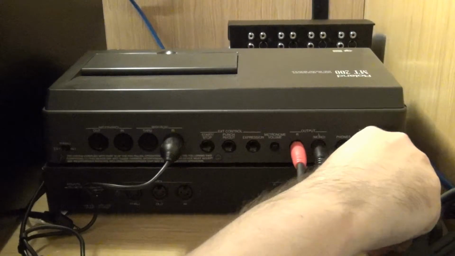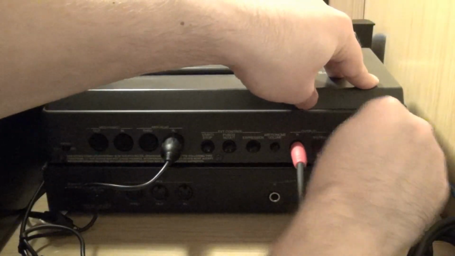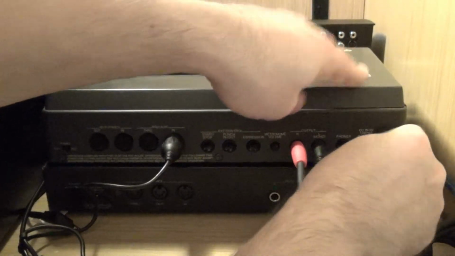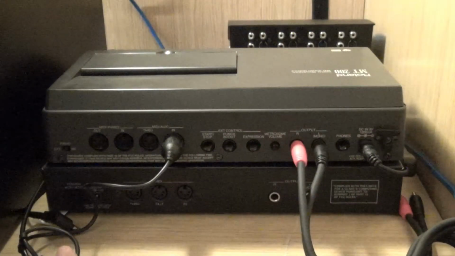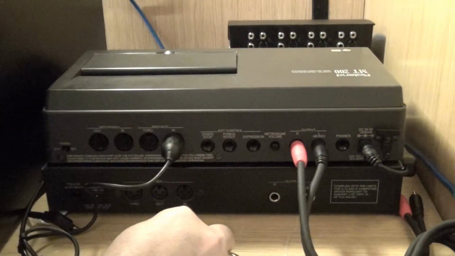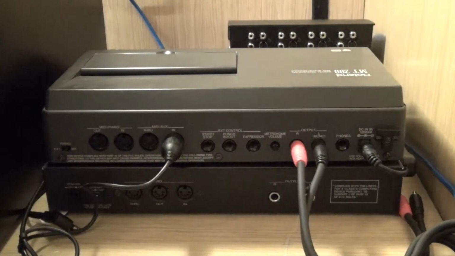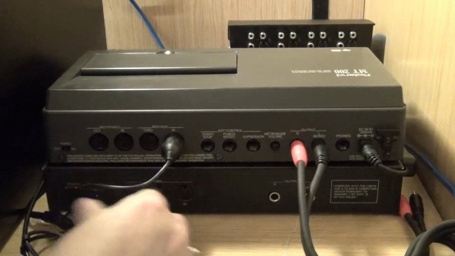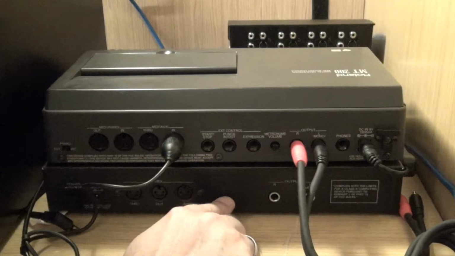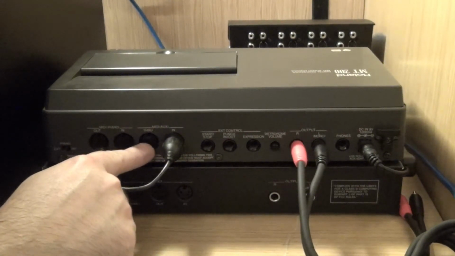Gotta have power, of course. So here's a power adapter plug. Excellent. Now at this point, once I have the audio cables connected up to the line-in source on my computer, that's really the minimum I would need to operate the MT-200. But my setup's going to be a little bit more complicated because I do have a secondary module in place. And for that, this is where my MIDI-Thru port on the MT-200 gets used.